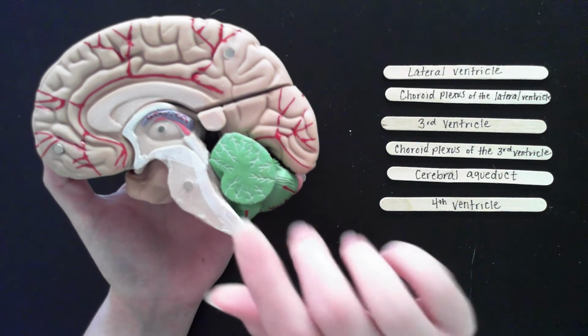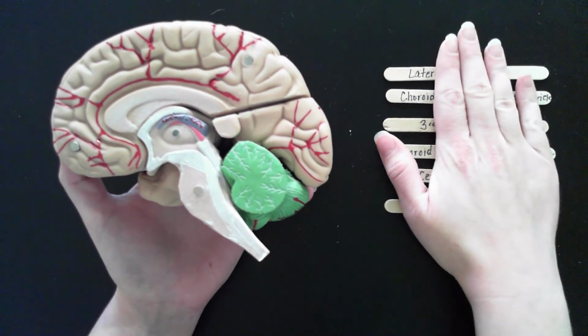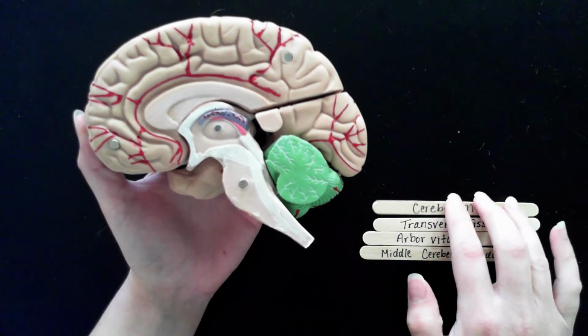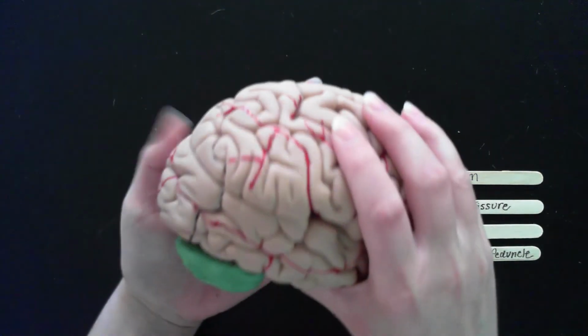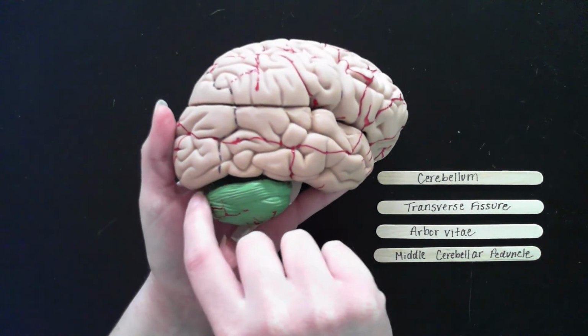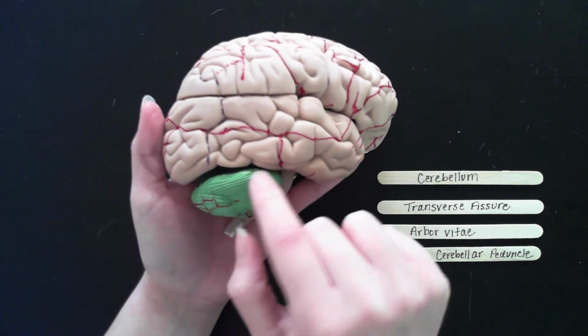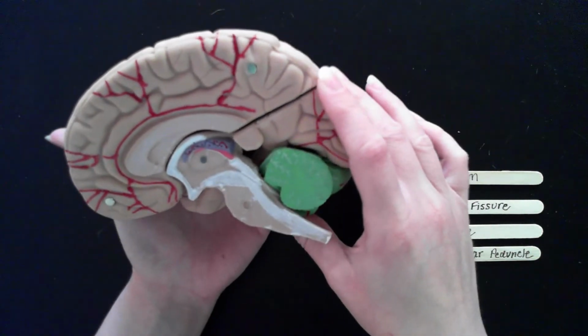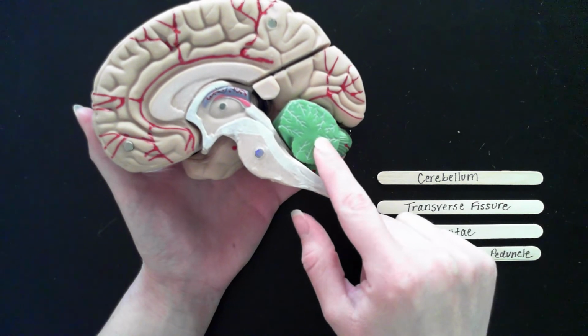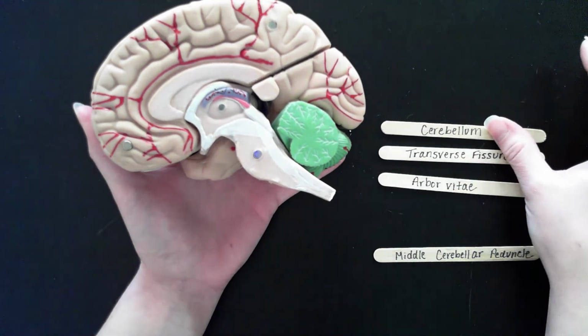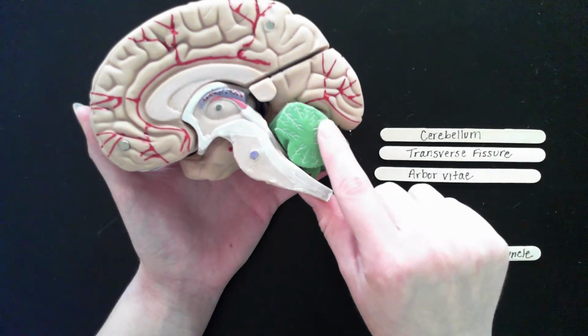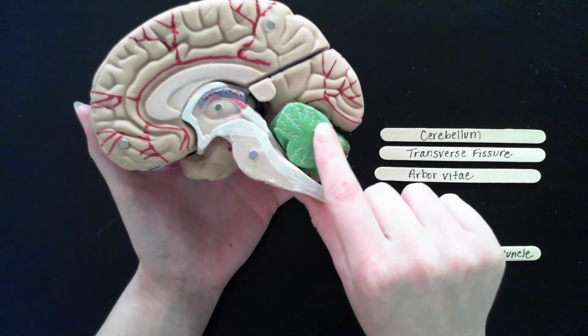Last thing we need to talk about is the cerebellum. So we have a pretty good view of it here. I'm just going to bring over some different terms. So our cerebellum on our model is green, and it is separated from the rest of the cerebrum through this division known as the transverse fissure. Okay? But if we look at the inside, what's pretty unique is these branch-like structures called arbor vitae. And that arbor vitae is going to be our white matter in our cerebellum.